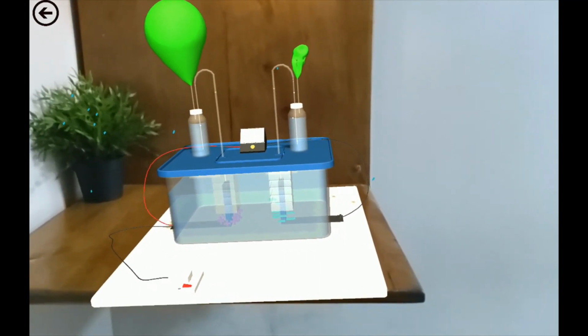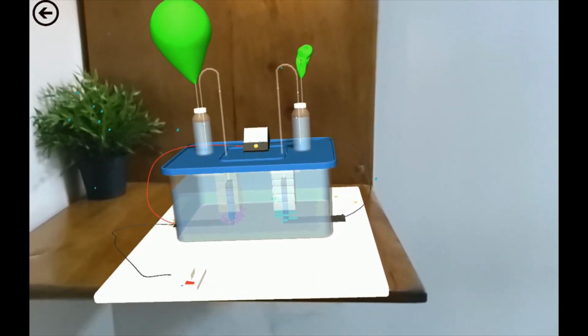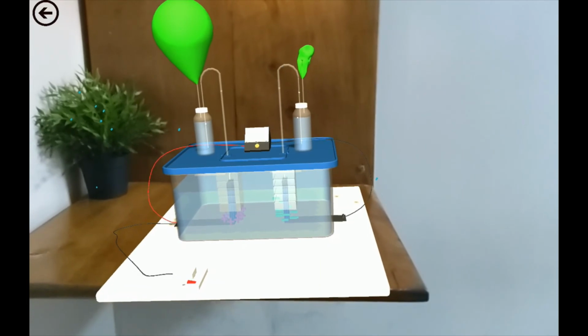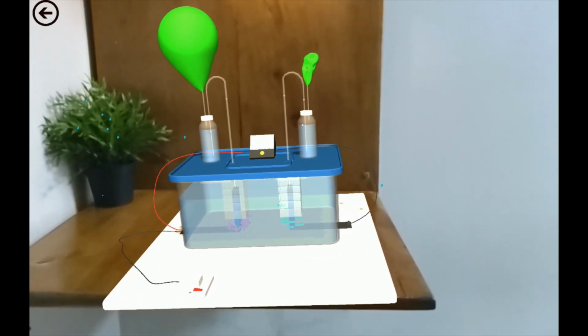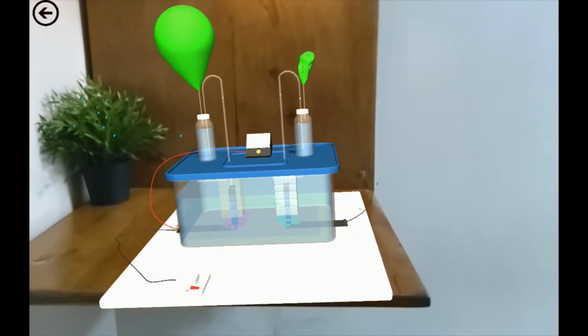At the end of the reaction, we observe that the bigger balloon contains the hydrogen gas, which was displaced more rapidly than the smaller balloon containing the chlorine gas.